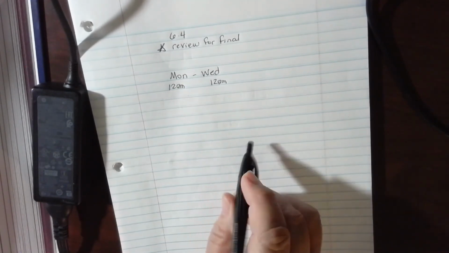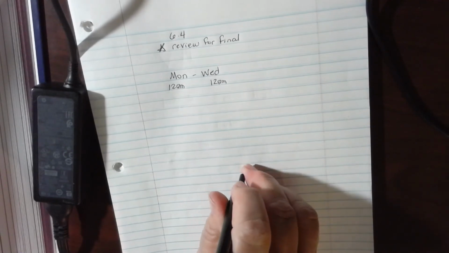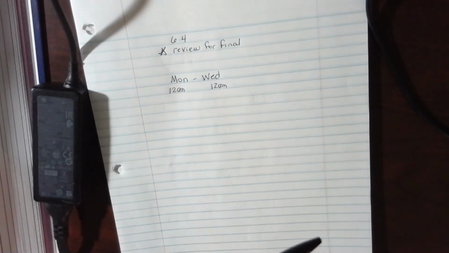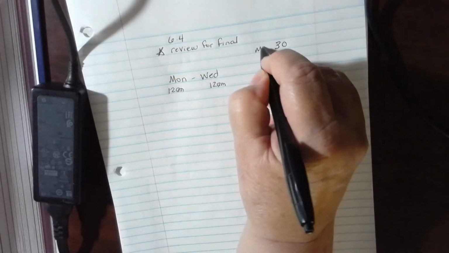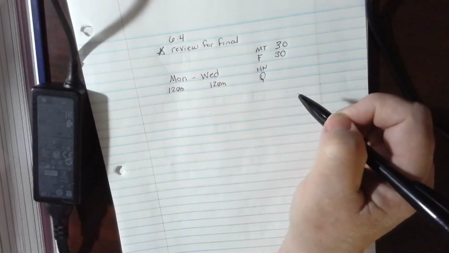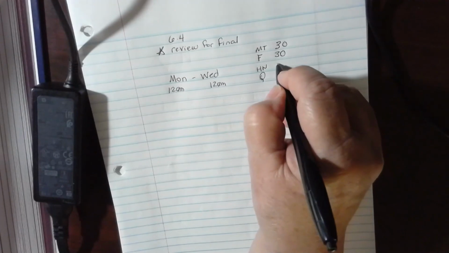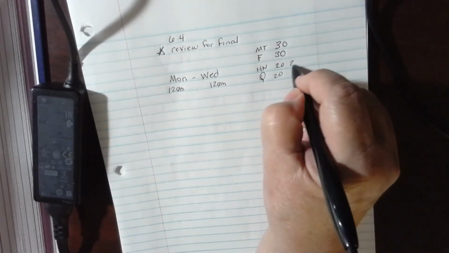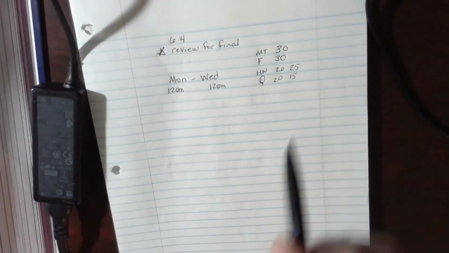Anything else? How much is the final worth of our grade? 30% of your grade. Okay. The midterm's 30%. The final's 30%. Midterm, final. Then you have homework and you have quizzes. This must be 20 and 20. Mm-hmm. Or maybe it's 25 and 15. I can't remember. That's 2020. Is it 2020? Well, there you go.